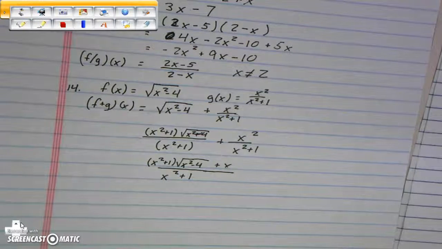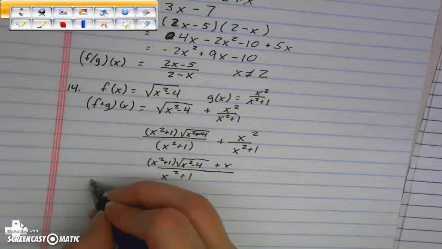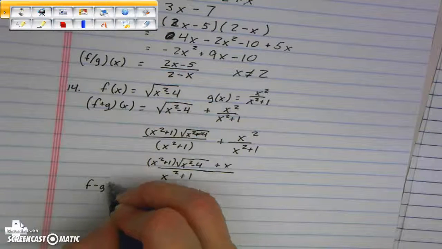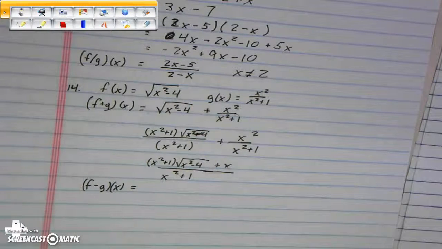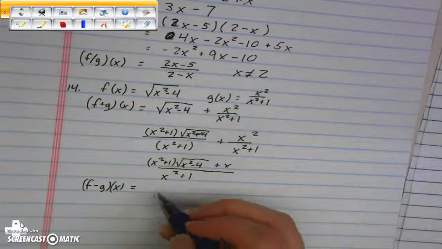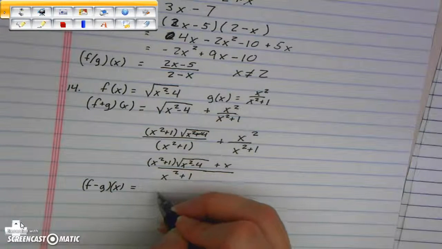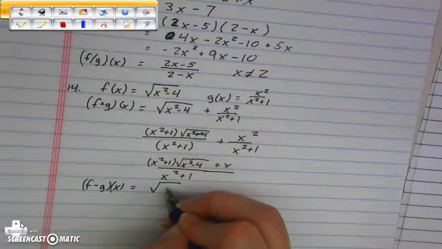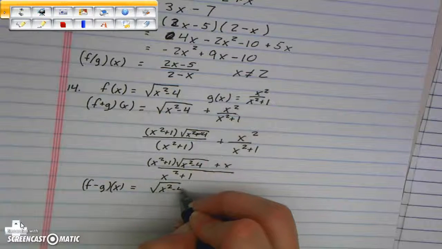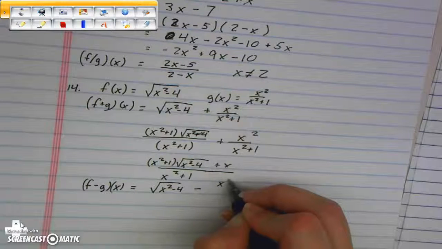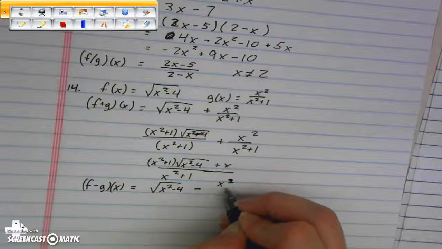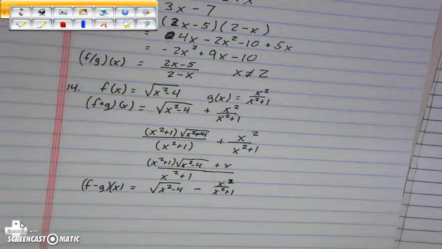Okay? So with that in mind, f minus g of x is going to be the same type of thing, correct? So I'm just going to write it out and say that is the square root of x squared minus 4 minus, that's squared, and stop.